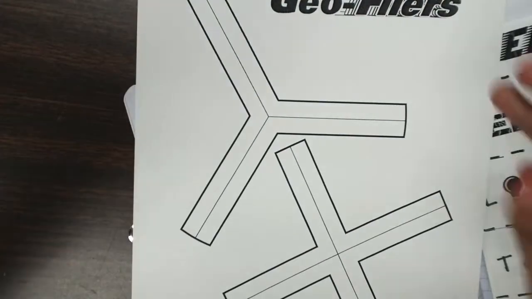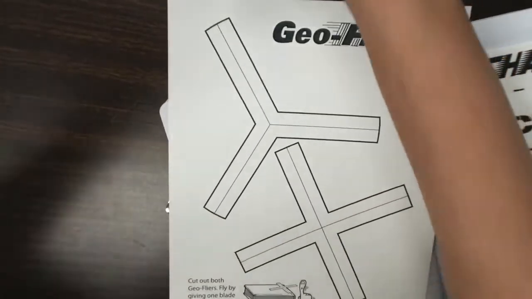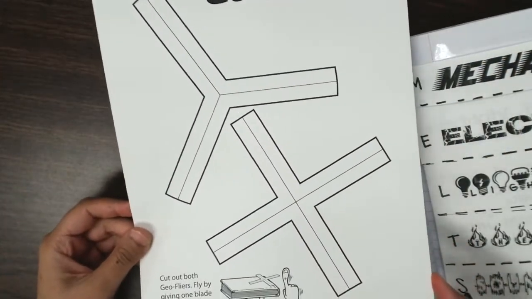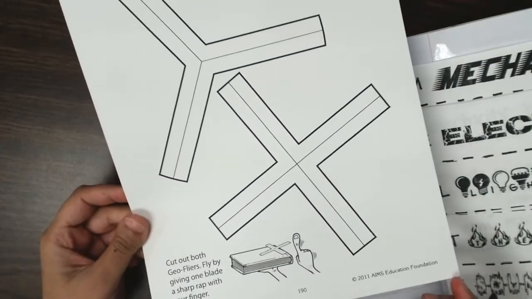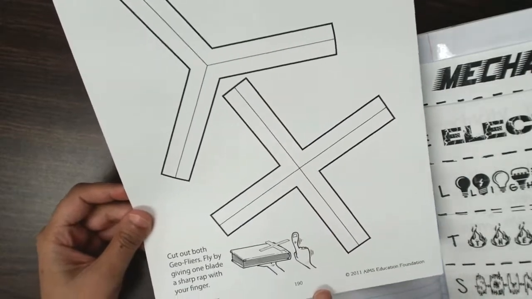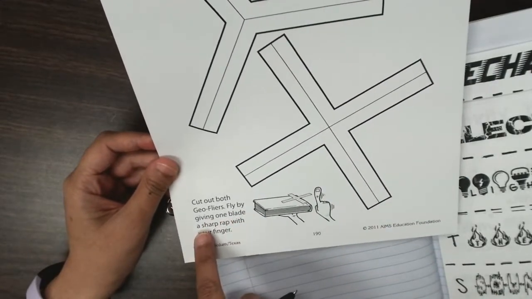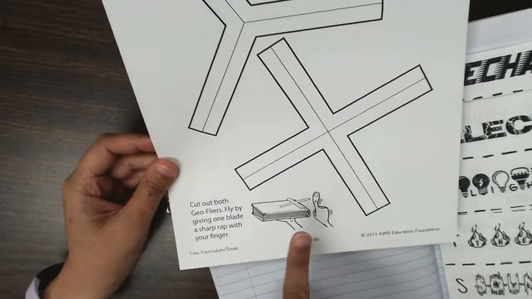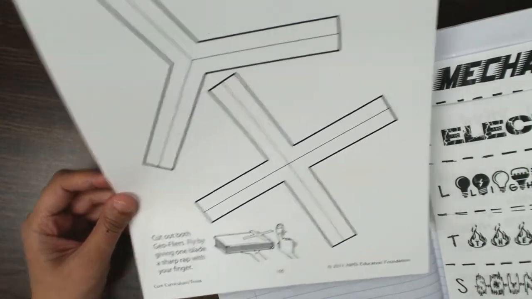So I didn't get a chance to make copies and put this in your science STEM folder, but I can definitely email a copy to your parents and y'all can print it on cardstock. But basically you cut these two out and then you fly by giving one blade a sharp wrap with your finger. Make sure you wear safety goggles when you do this.